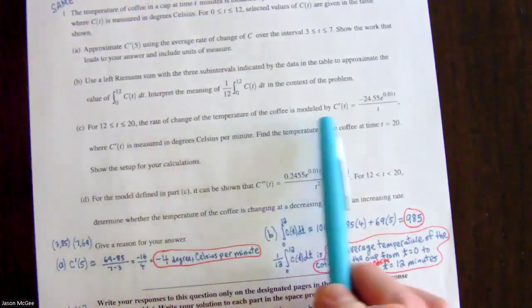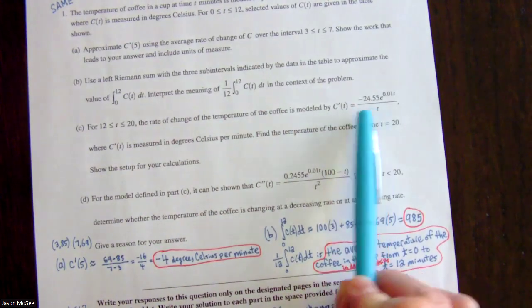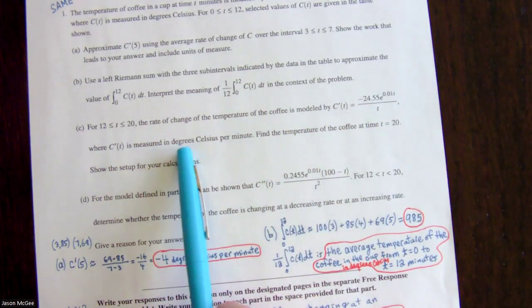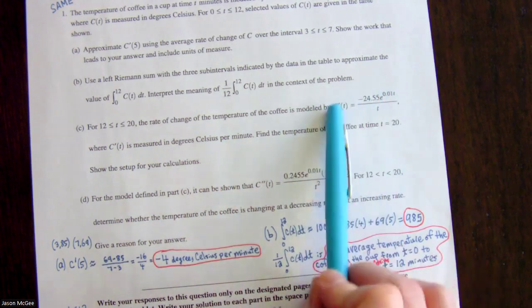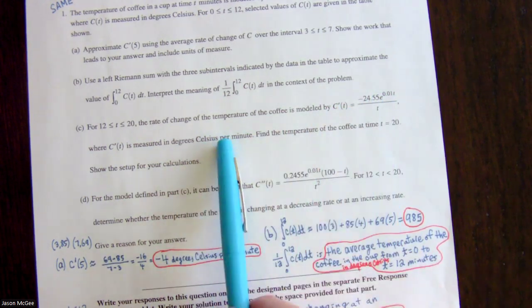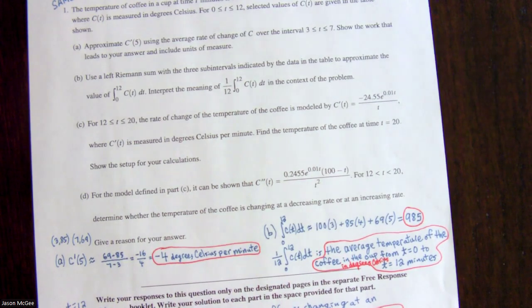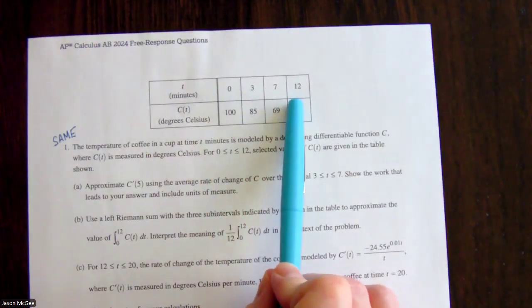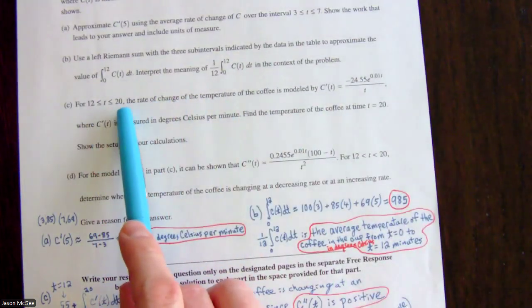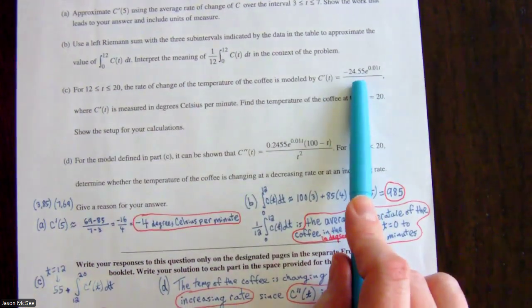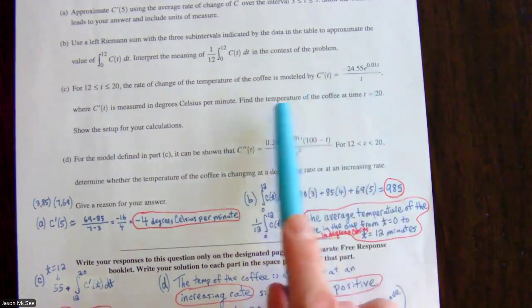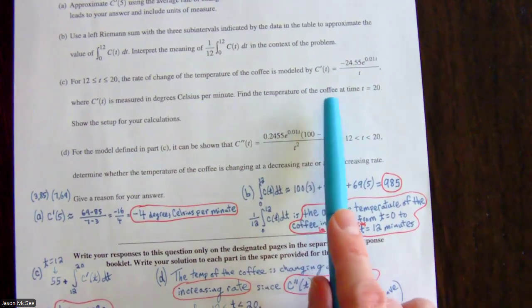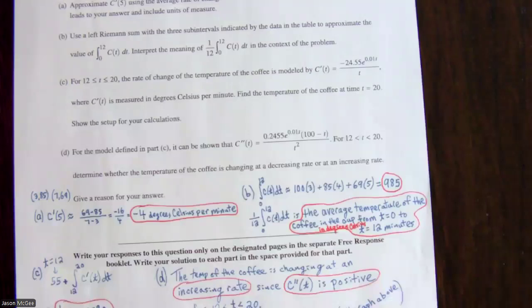Okay, letter C gives us a new function, C prime of t, and then it tells us that's measured in degrees Celsius per minute. So that's like the rate of change, how fast the temperature of the coffee is changing between 12 and 20. So this table is between 0 and 12 minutes. And then between 12 minutes and 20 minutes, we got a brand new function. We know what that derivative is. So it says find the temperature of the coffee at time t equals 20.